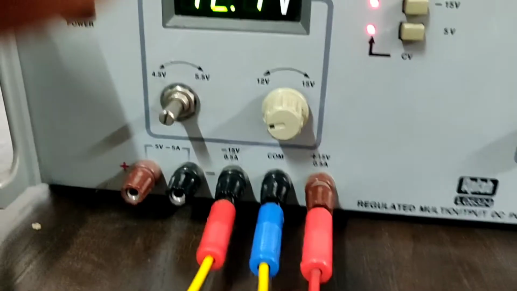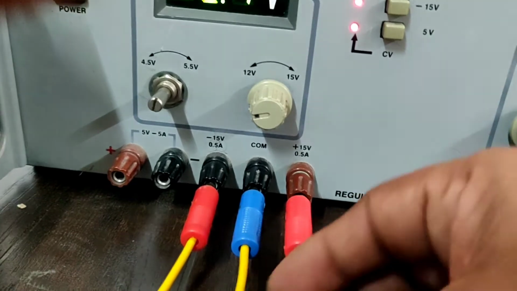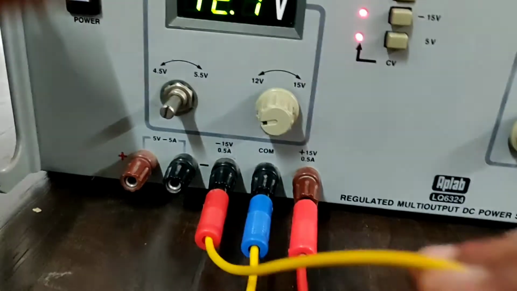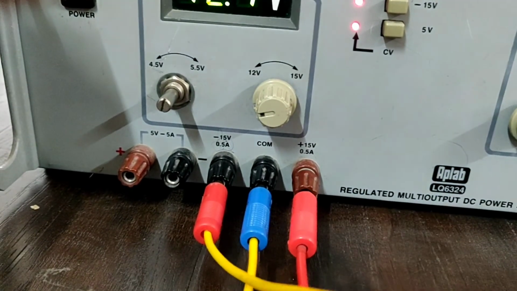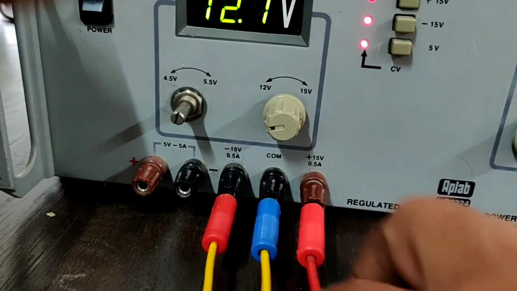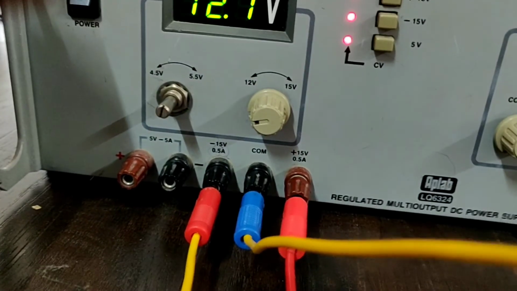This positive terminal is connected to pin number 7 of the 741, and this negative terminal we are going to connect to pin number 4, and this floating ground connection should go to the ground.